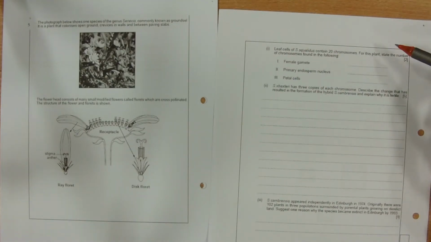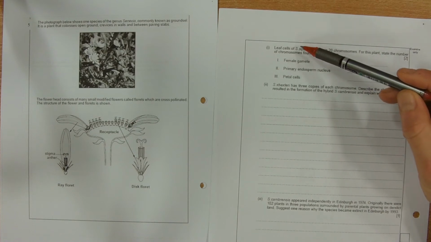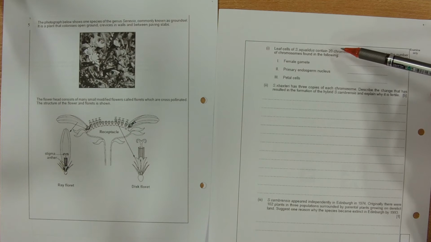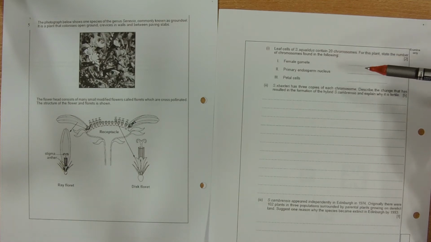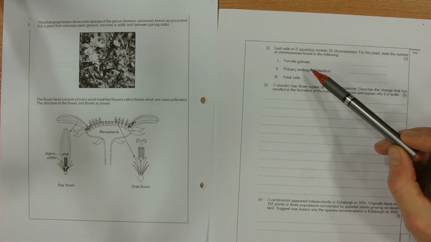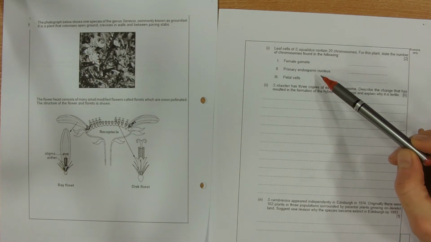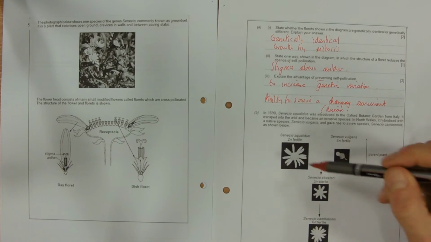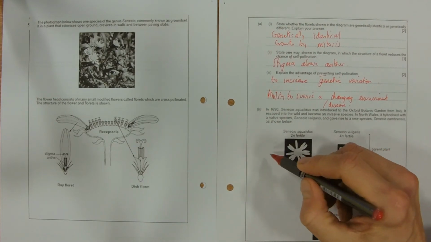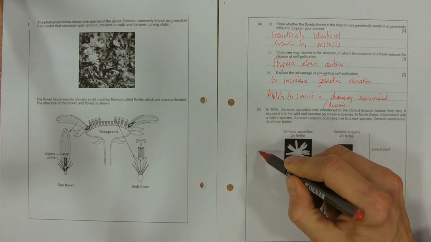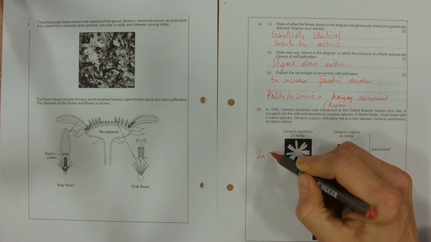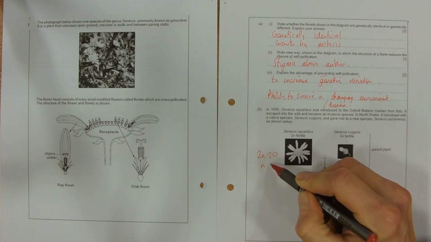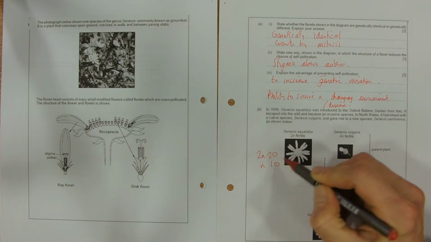The question asks for SS. So leaf cells of SS contain 20 chromosomes. How much have we got in the gamete, the endosperm nucleus and the petal? So SS contains 20, so that's this one. So these leaves contain 20, so our 2N is 20. Our gametes will be N, so there'll be half of that.